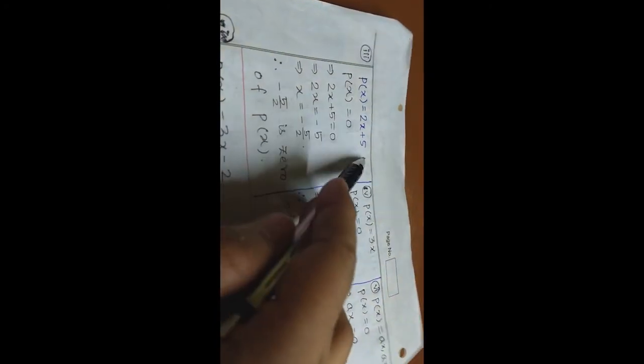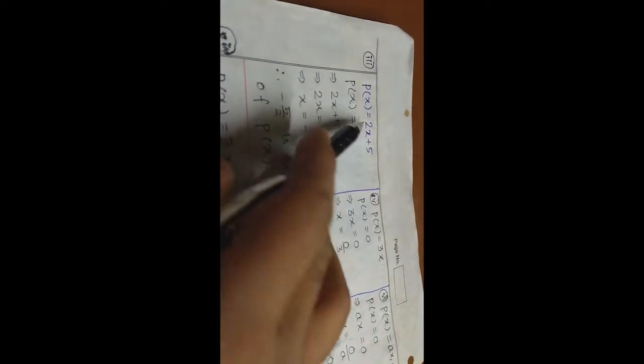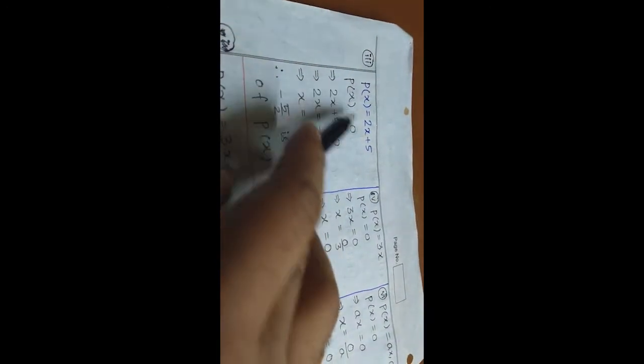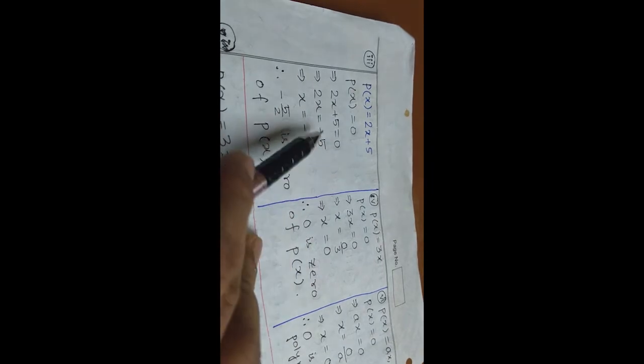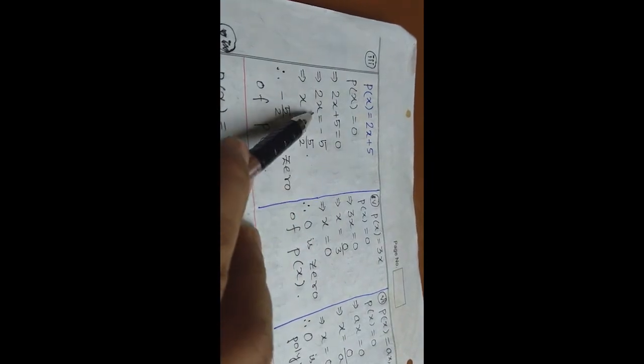Next question. Question number 3 is p(x) equal to 2x plus 5. Basically we have to find the value of x, and that value of x is the 0. So p(x) equal to 0, we put 2x plus 5 equal to 0. If you take 5 to the other side, we get 2x equal to minus 5. If you divide both sides by 2, we get x equal to minus 5 by 2. So therefore minus 5 by 2 is the 0 of p(x).